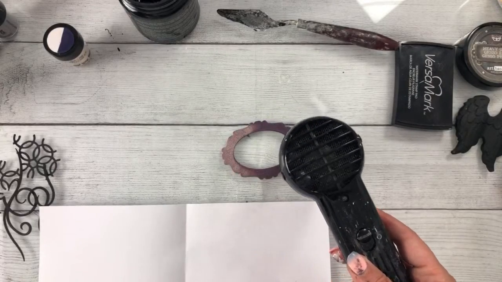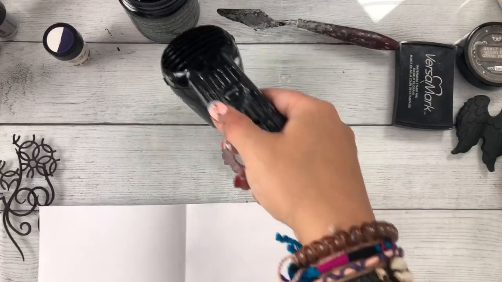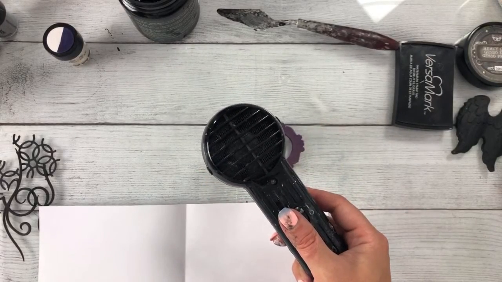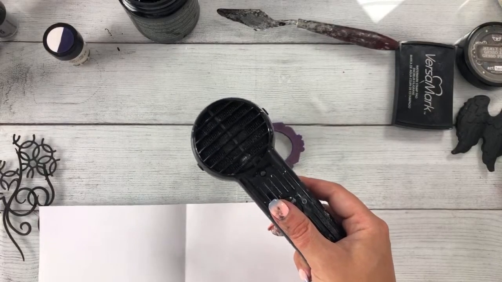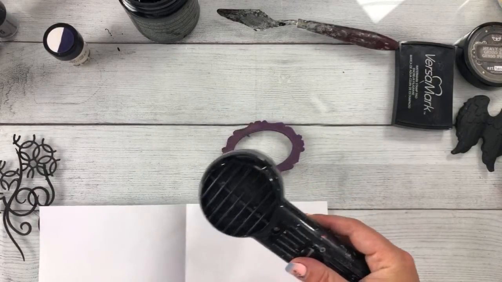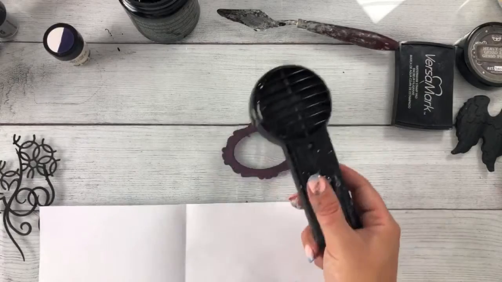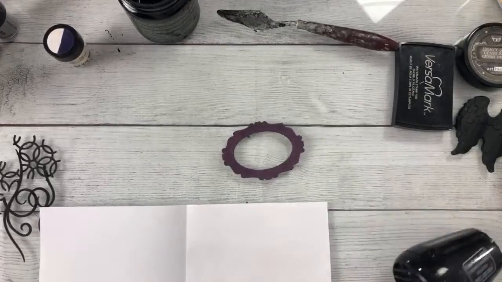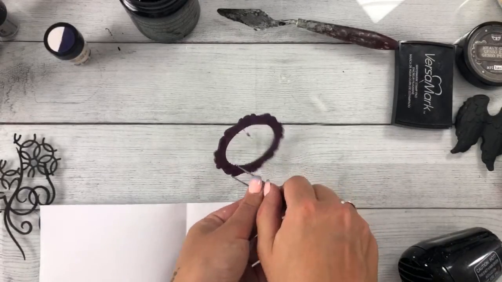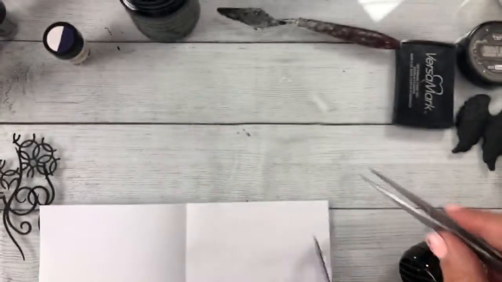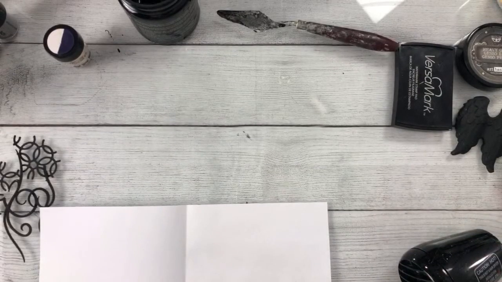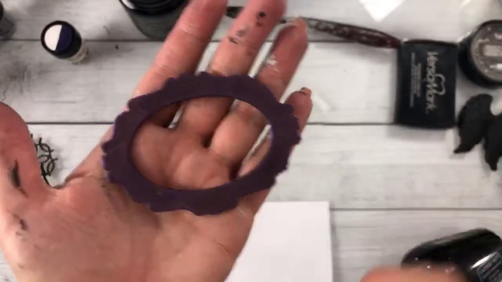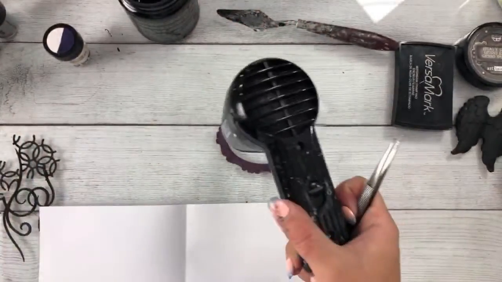I'm just laying it out on a table because that's a bit easier. Check out, this is so cool. Woo. It's hot. I really like this. I kind of messed it up over there.